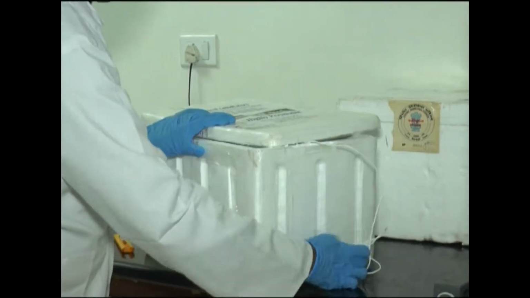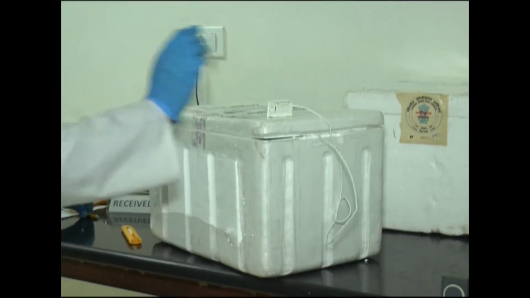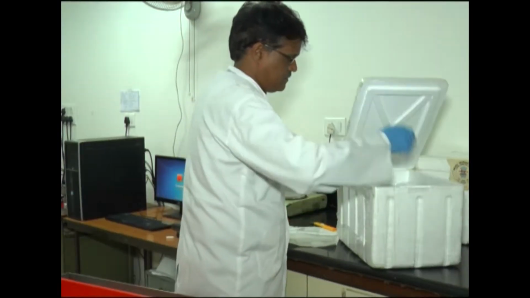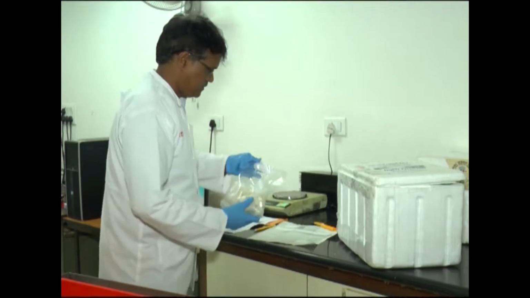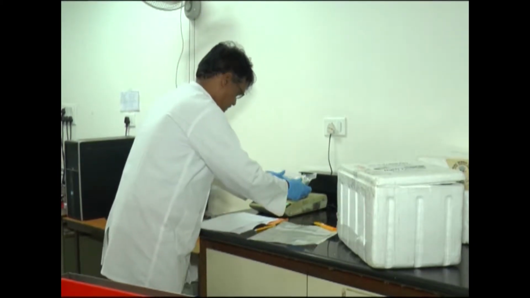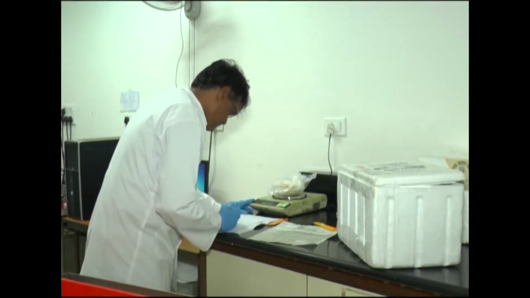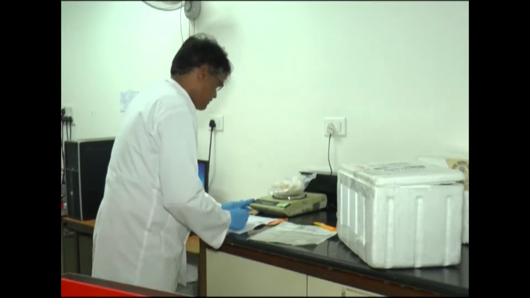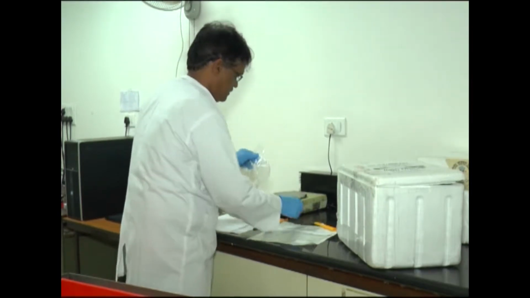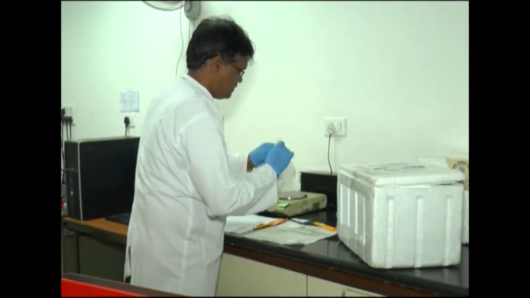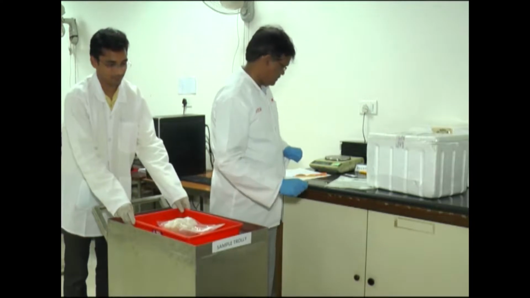The acceptance criteria for chemical and biological samples are followed as per international standards. If found satisfactory, samples are coded as per lab procedure to maintain confidentiality and integrity. The coded samples are forwarded to the respective lab for analysis.